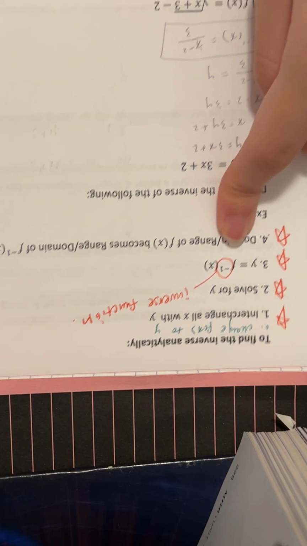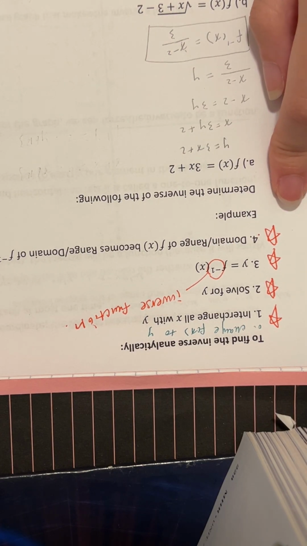I don't know how to do this, but whatever. Yeah, like I said, ask Miss Lee about domain and range.